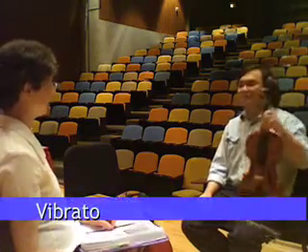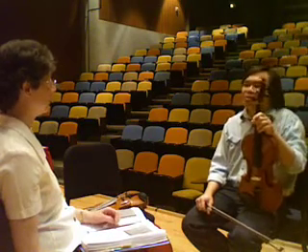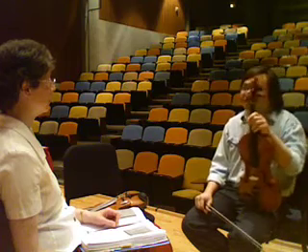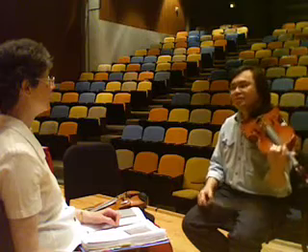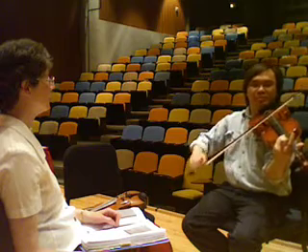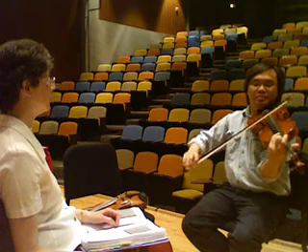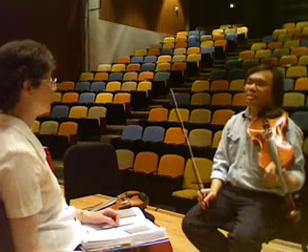Okay. Vibrato is basically the modulation of pitch to create some sort of musical, even emotional effect. Vibrato can be used with the finger alone, with the wrist, or even with the whole arm. But most of the time it's used with the wrist. So when you have a note, you want to give it some color. And people always think that it makes it sound so beautiful.